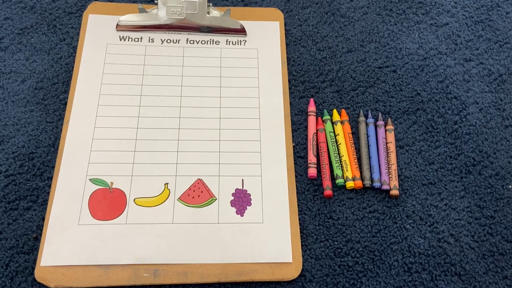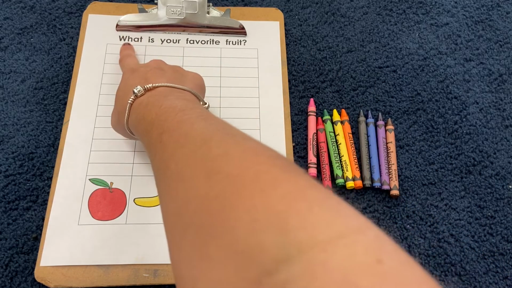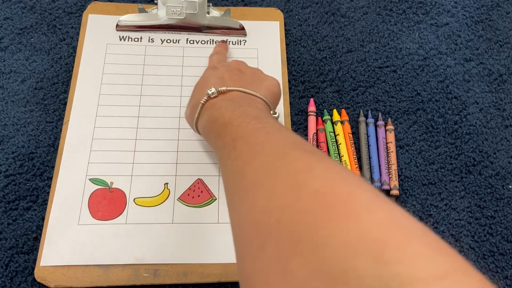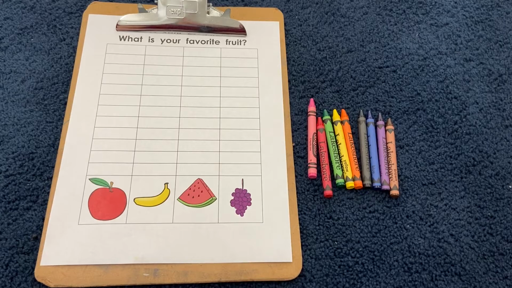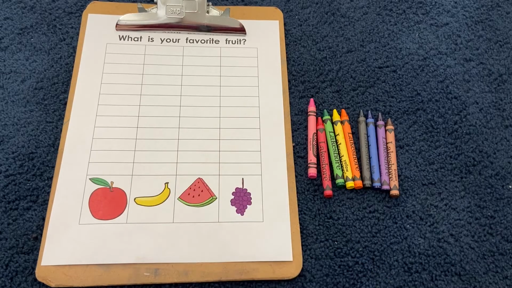All right, boys and girls, here is our graph that we're going to color, and at the top it says, what is your favorite fruit? So you all sent to us on the Google Classroom what your favorite fruit was, and we have a number of who liked which fruit. So we're gonna start with apple.